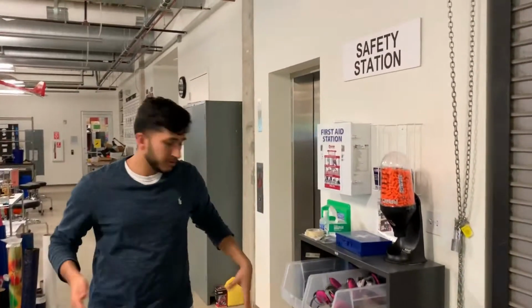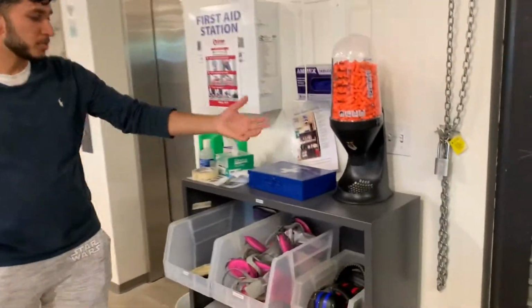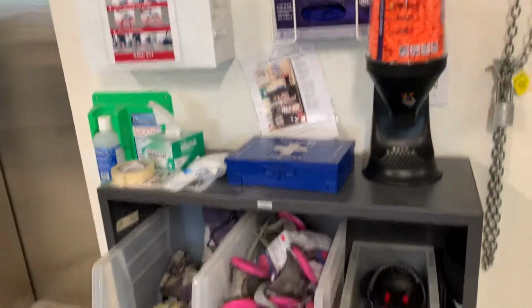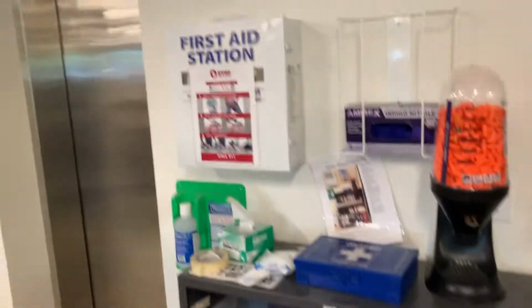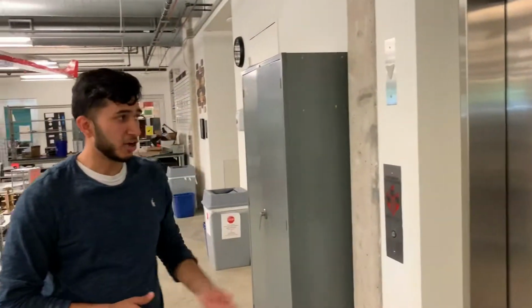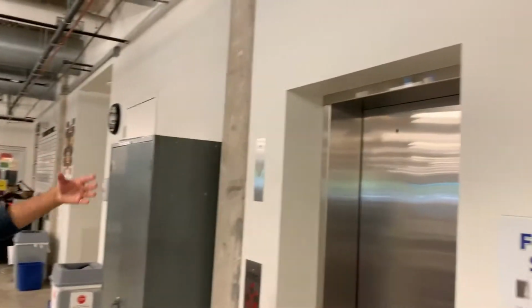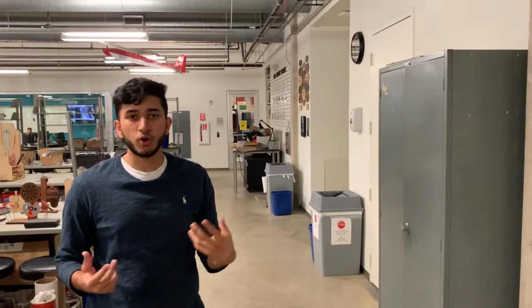Right over here is the safety station, so you can find some masks, some earbuds, more gloves here as well, a first aid station in case any incidents happen, and also an elevator to take you either to the outside or to the basement of the OEDK in case you have something really big or in case you need to use it to go between different levels of the OEDK.